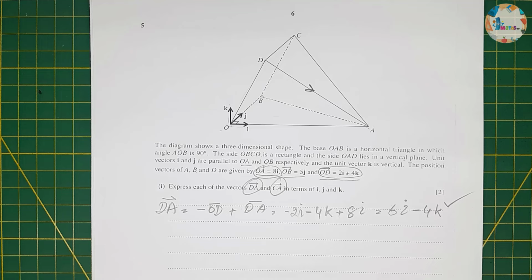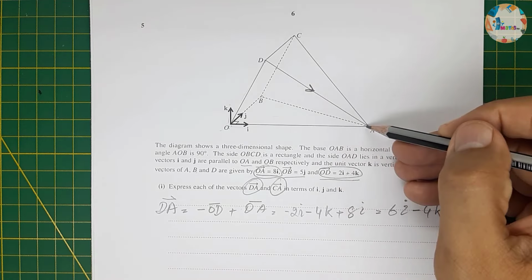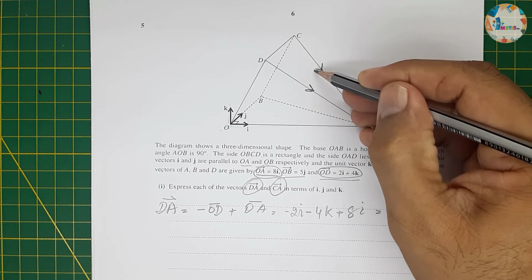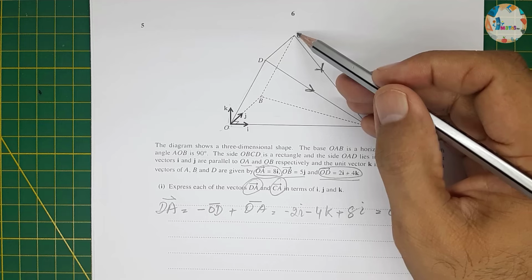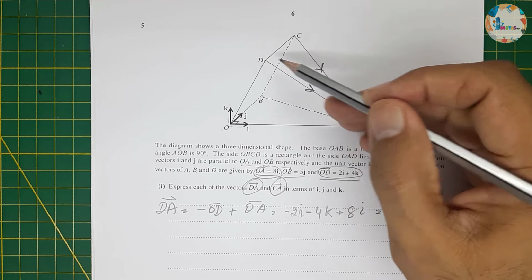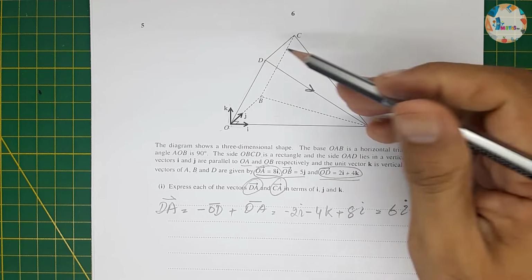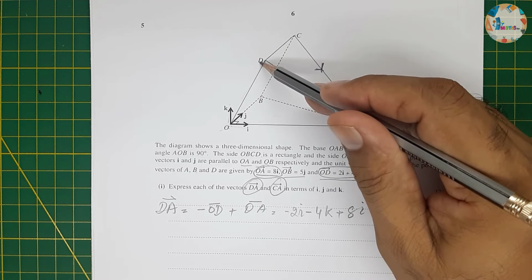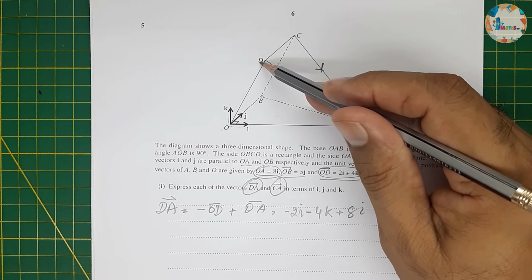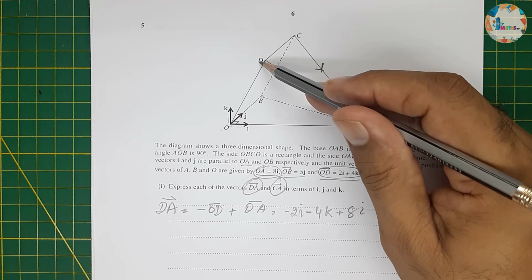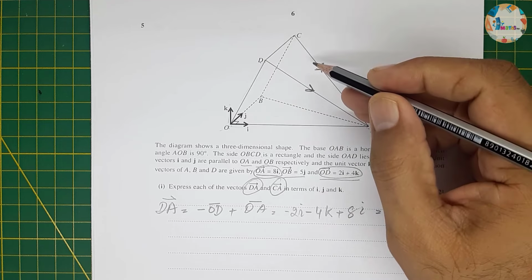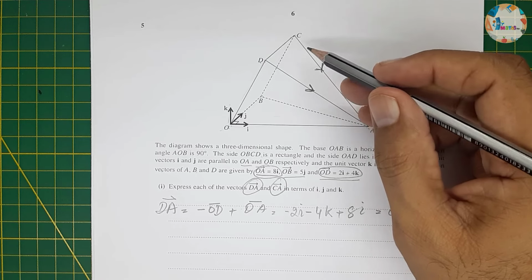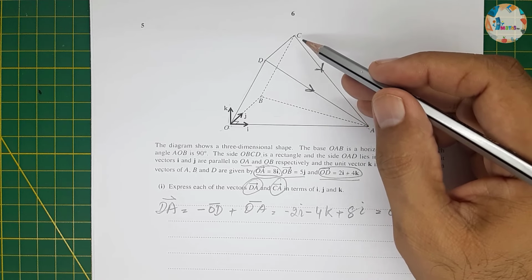Now CA, to go for CA is this vector, and we don't have anything direct like a route like CD. We have this vector dA, but we don't have CD vector. So we can first find OC vector.